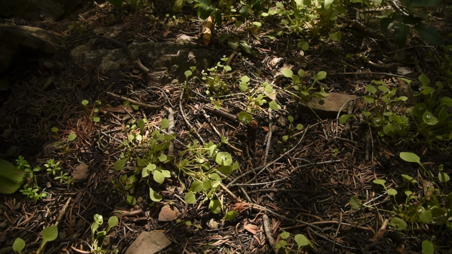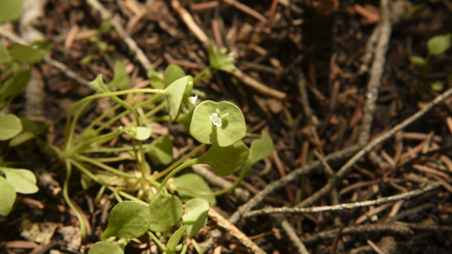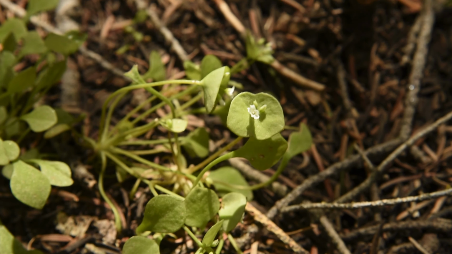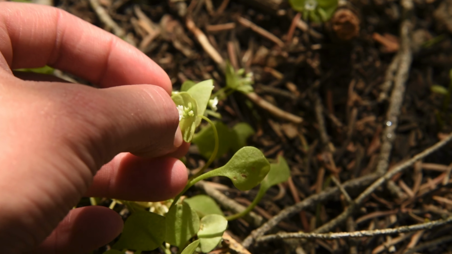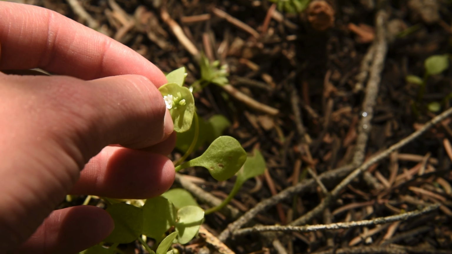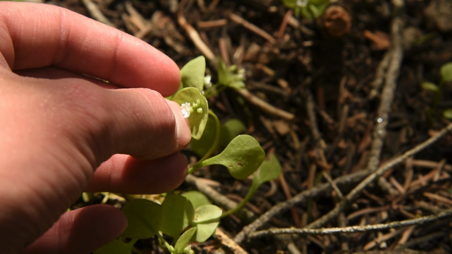Now, Claytonia perfoliata, in my opinion, is just such a cool plant with a very unique look. Makes it pretty easy to identify, and this comes primarily from its perfoliate leaf, which you can see here, hence the name perfoliata. Now, a perfoliate leaf is simply a leaf that wraps entirely around the stem of the plant, giving it the appearance of being pierced by the stem.